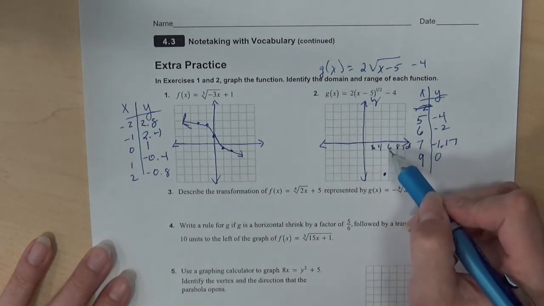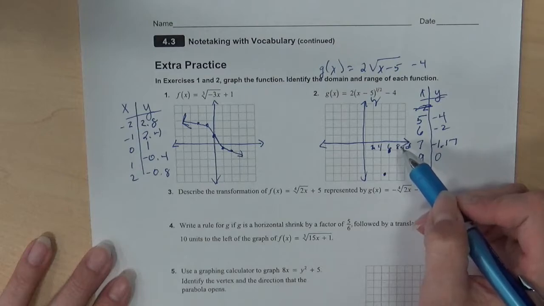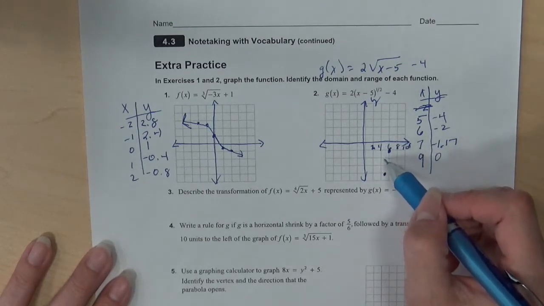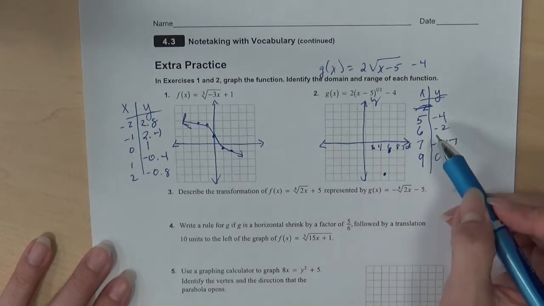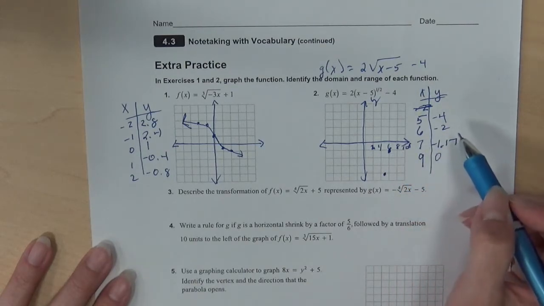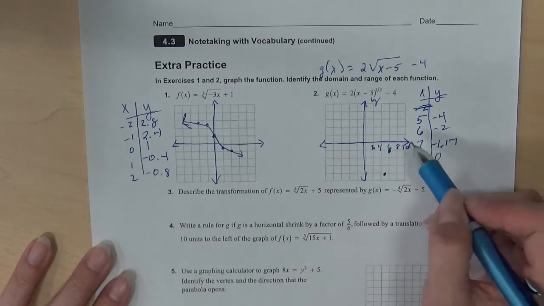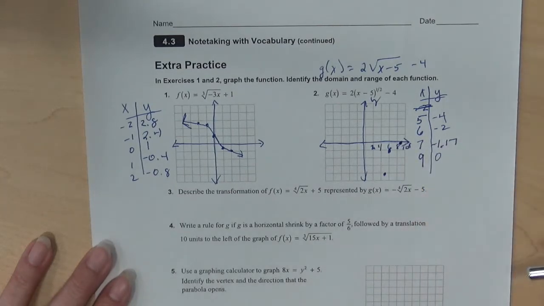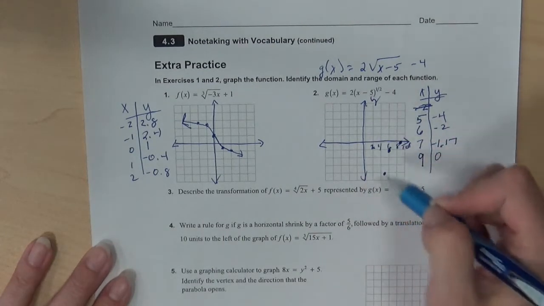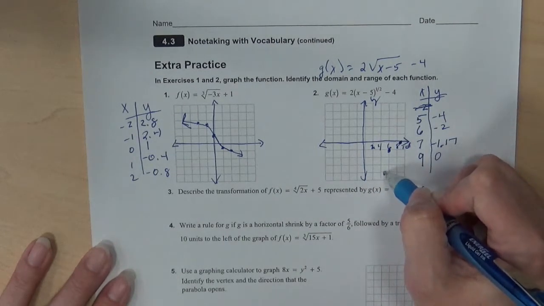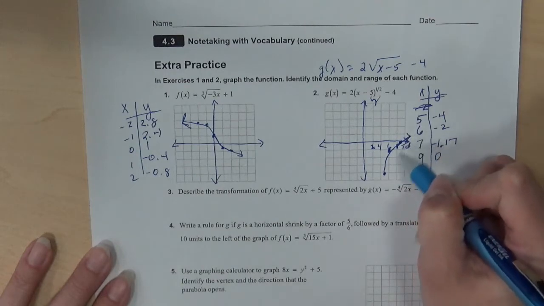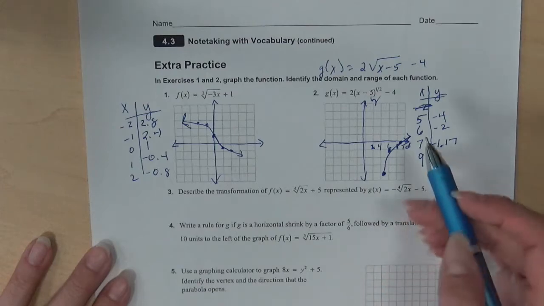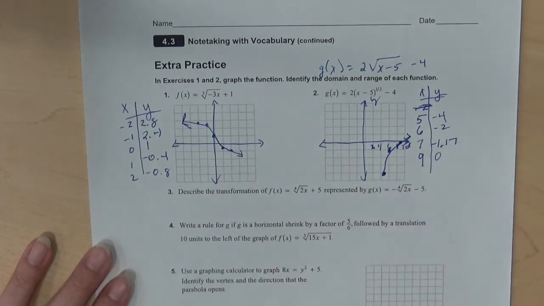6, negative 2. Did I mess up? -4. 1, 2, 3, 4. Okay. 6, -2 is here. And I want to do 9, 0, so that's going to be here. Okay, because I counted by 1s on my y-axis and 2s on my x-axis, it made it look a little bit funny, but this is my graph. If I had counted by 2s on the y-axis, it wouldn't look quite so steep.